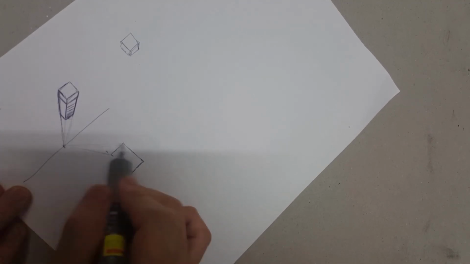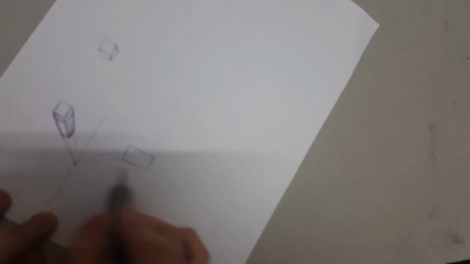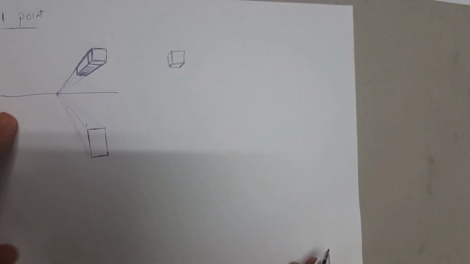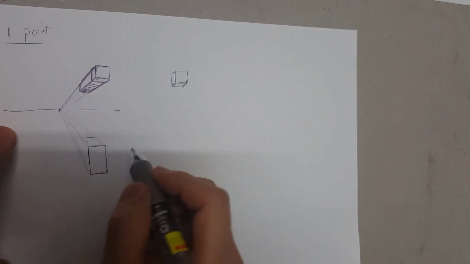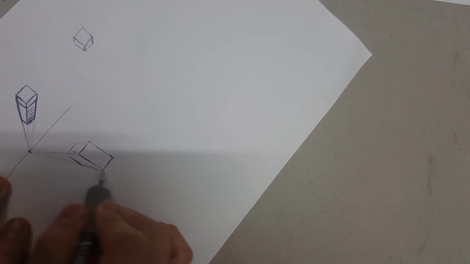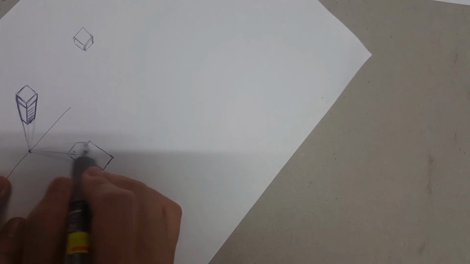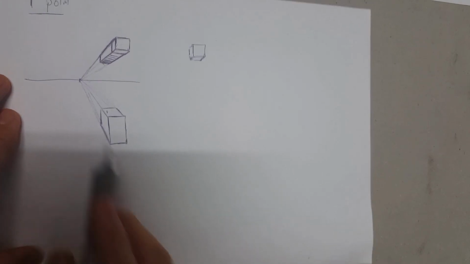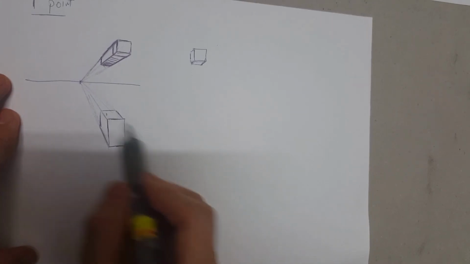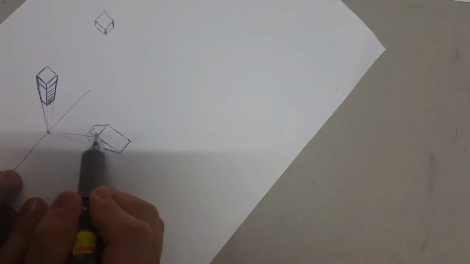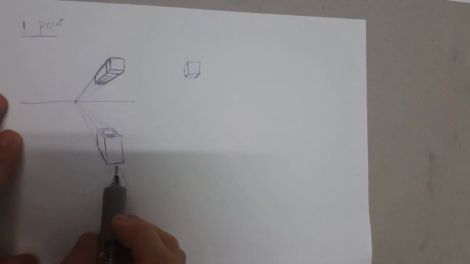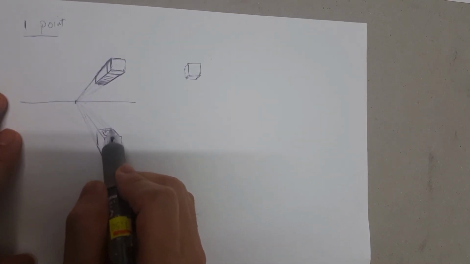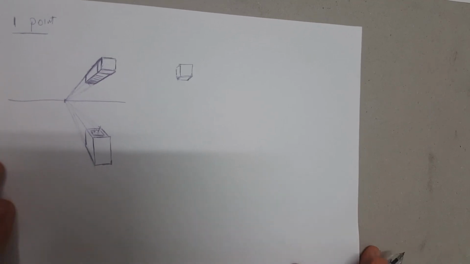So again, how will it look? Right, so you will see that. Same thing here, if the building is... right, so that's the building, and of course maybe you add in some more things here, a rooftop.